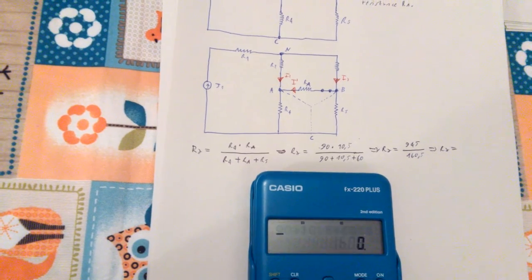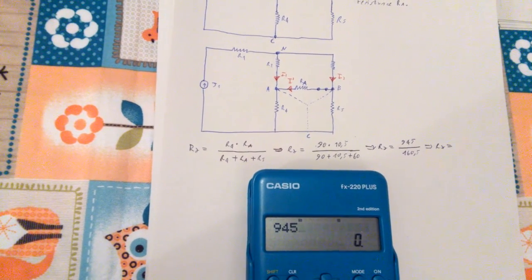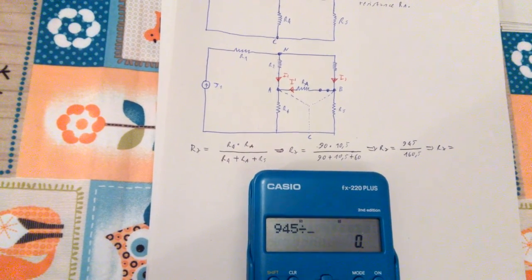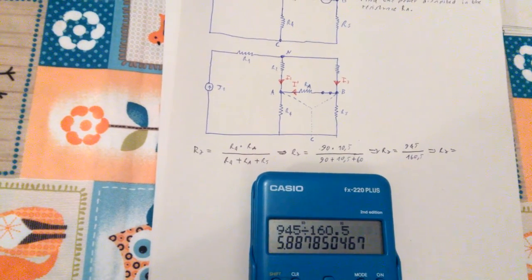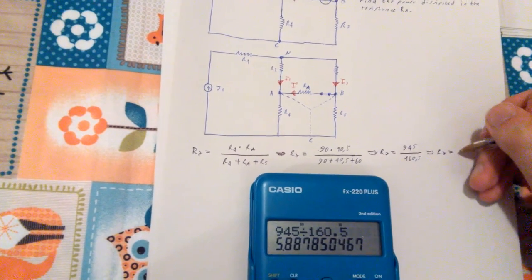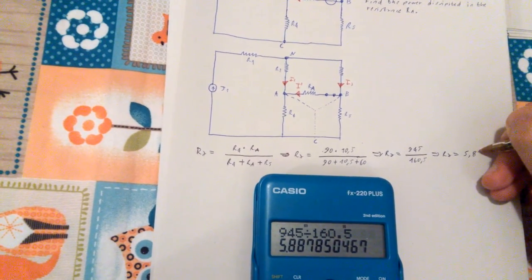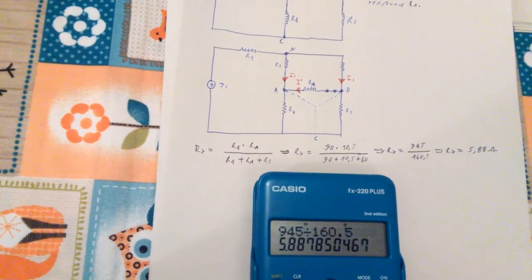So if I divide those two, I get 945 divided by 160.5. Well, 5.88 ohms.